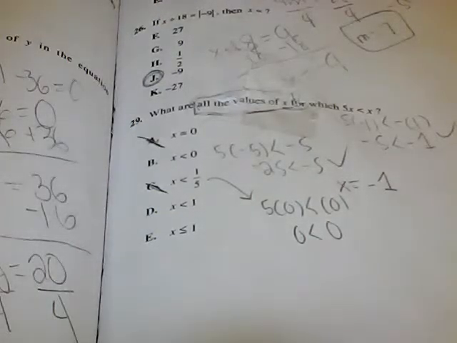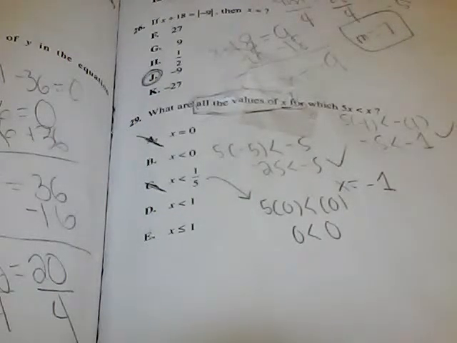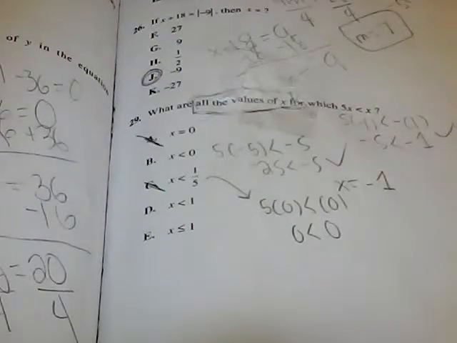And also, using the information we've been able to garner, we can formulate another deduction based on what we see from answer choices D and E. Because answer choices D and E also encompass 0. Because x is less than 1, that encompasses 0 all the way to the negatives. And the same for x is less than or equal to 1, also encompasses 0.